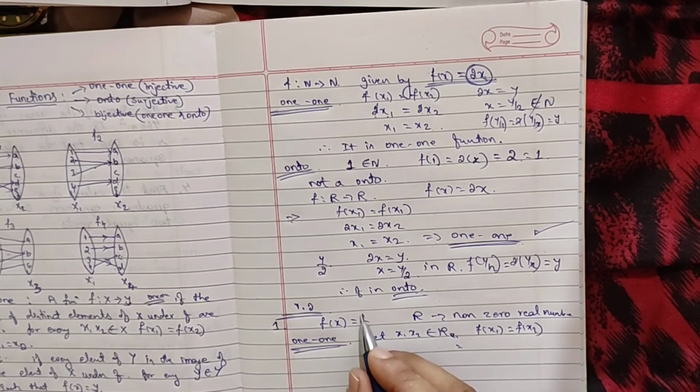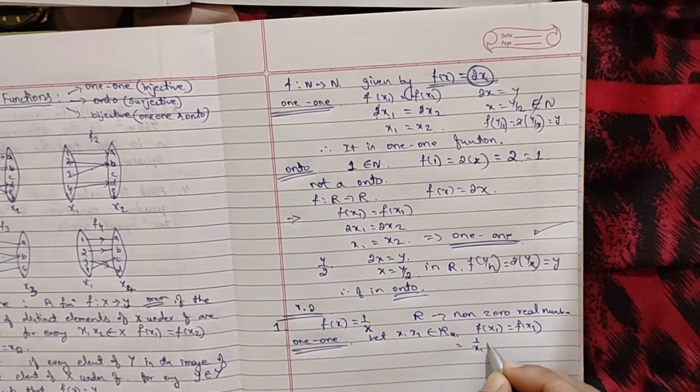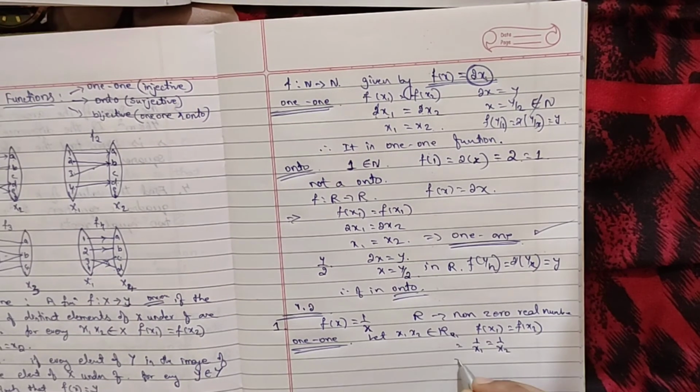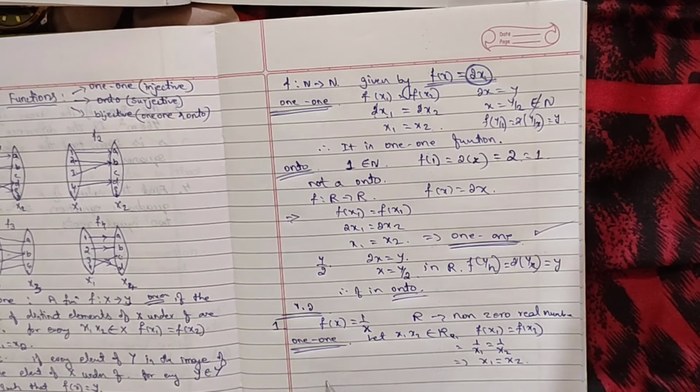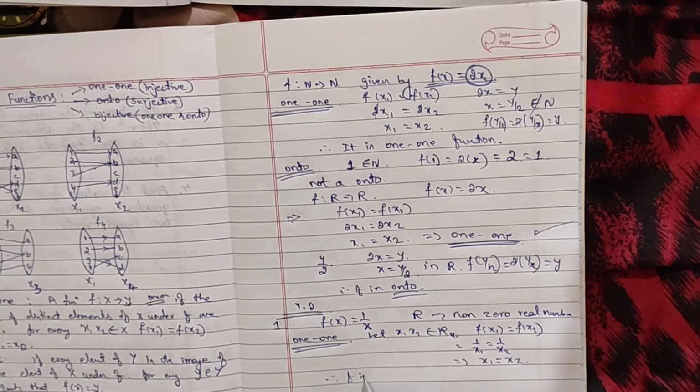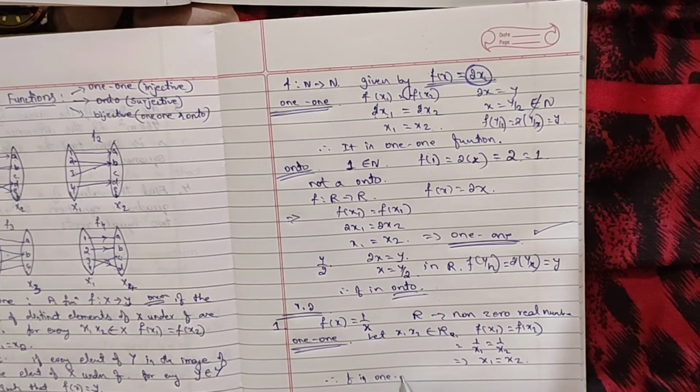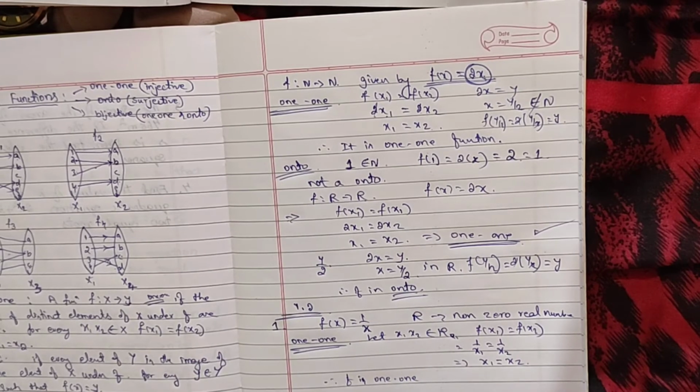So f of x is 1 divided by x, so 1 divided by x1 equals 1 divided by x2. This implies x1 equals x2. Therefore f is a 1-1 function.